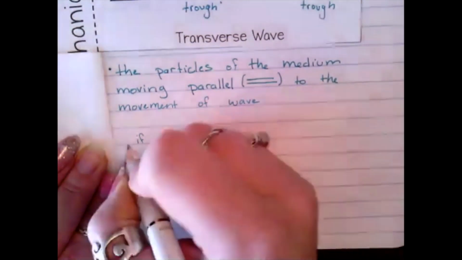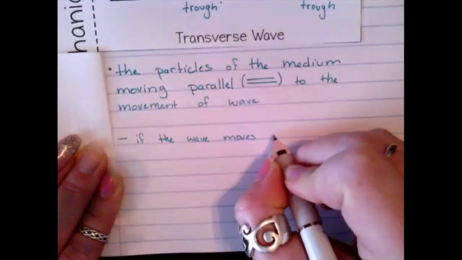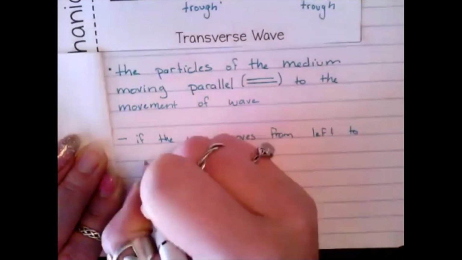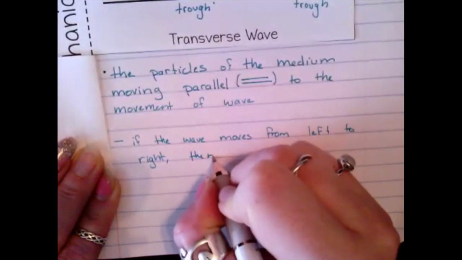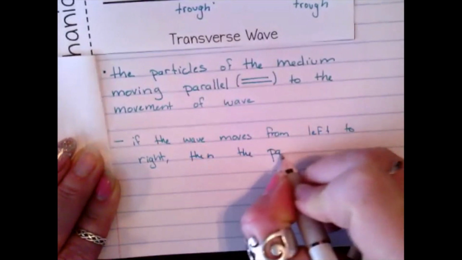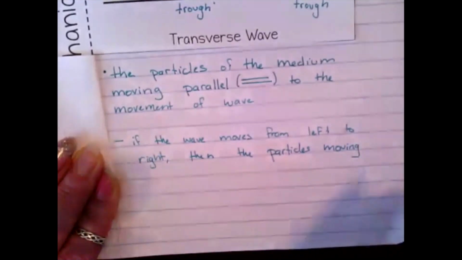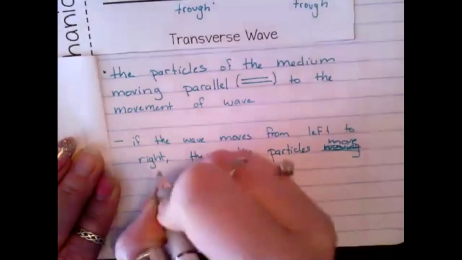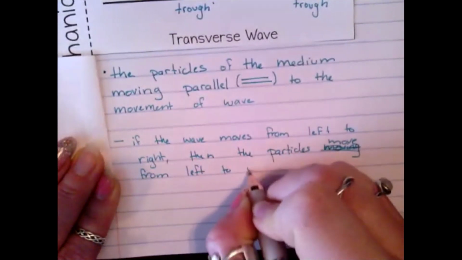So if a wave moves from left to right, then those particles move from left to right.